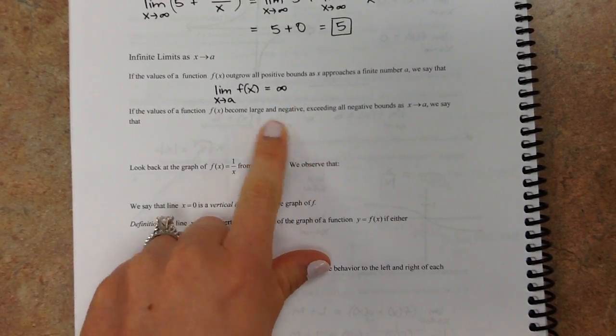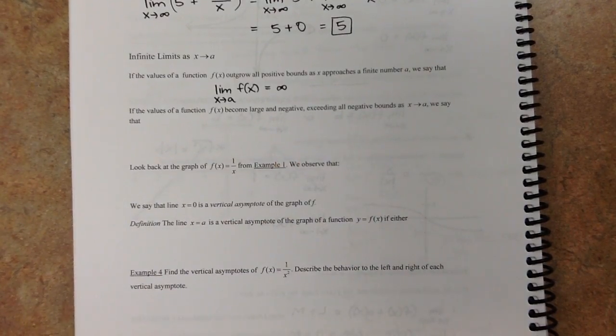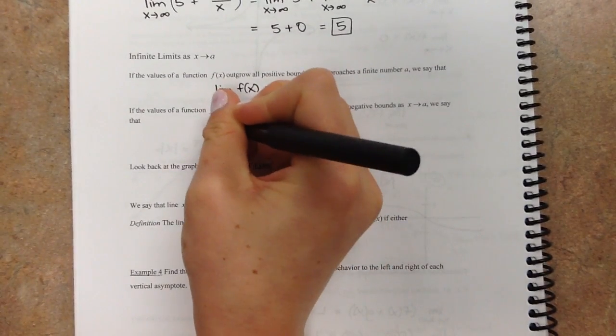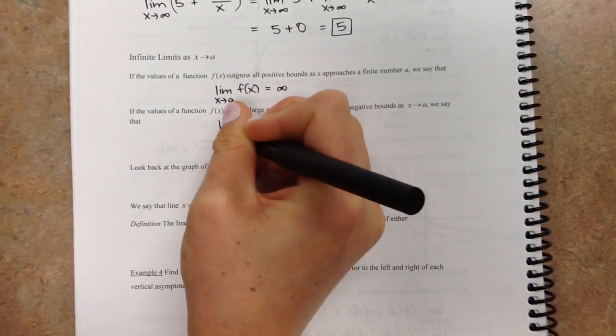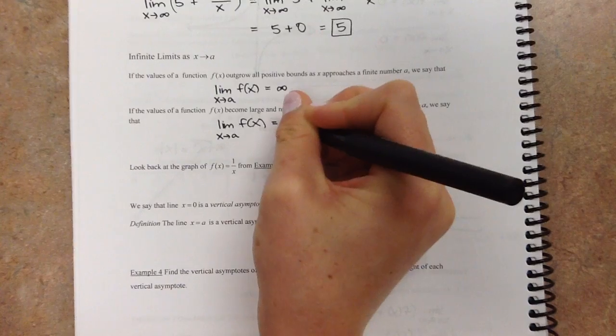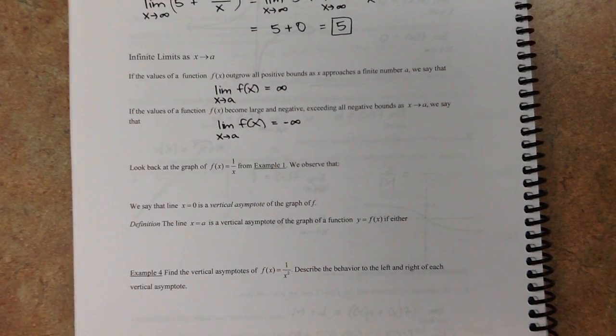Okay, so now let's go in the other direction. Large and negative, exceeding all negative bounds. We write just the opposite. We say the limit of that function as x approaches a finite value a is negative infinity. And again, that does not imply that it's a real number that you can actually reach. It implies that your values are just getting larger and larger in a negative direction. Okay, so just some notation there that you're going to be seeing.